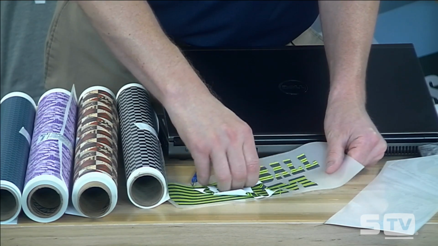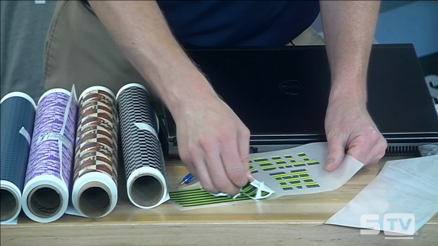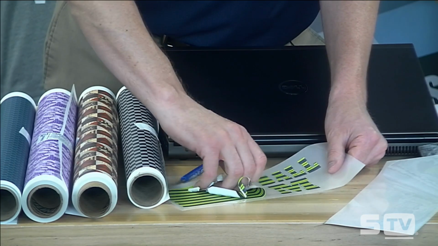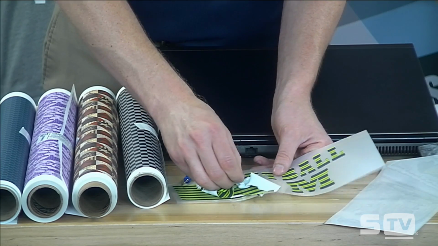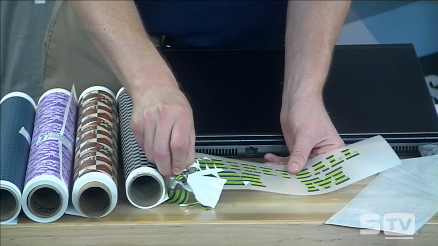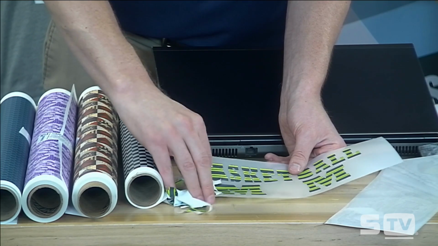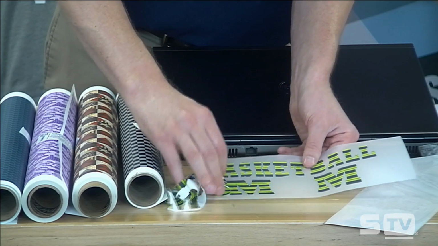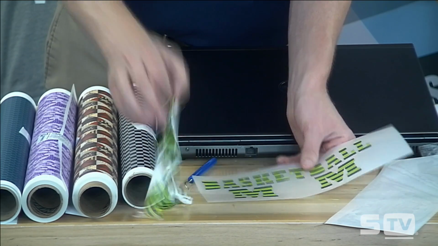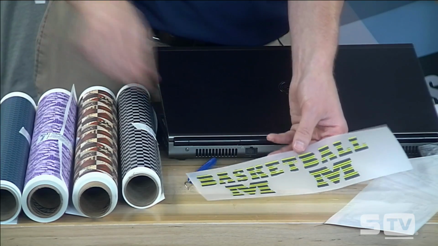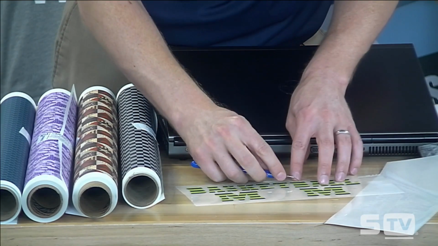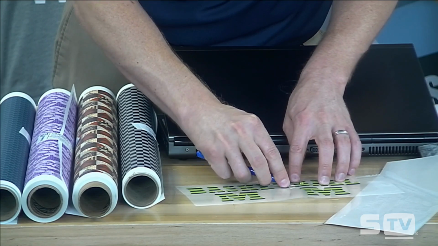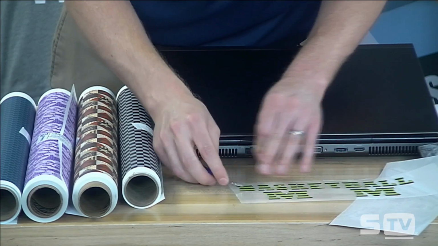Just peel it away. It's a very easy product to weed. It doesn't have a sticky backing, so you'll just want to be careful to make sure you don't go too fine on the detail on patterns. Another reason not to go too fine is because then you lose the pattern in your design because the patterns tend to be a little bit larger. And then you take your weeding tool and you go in and just clean up the centers to reveal your whole design.